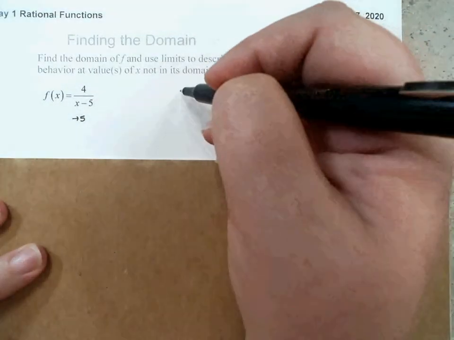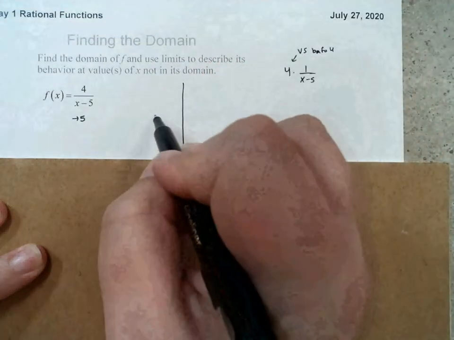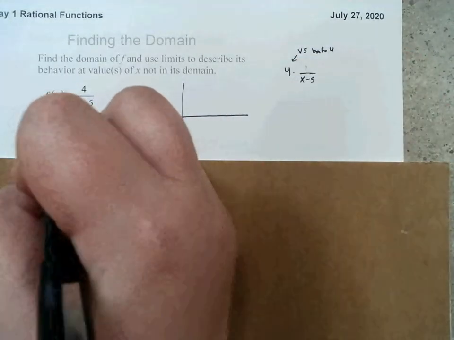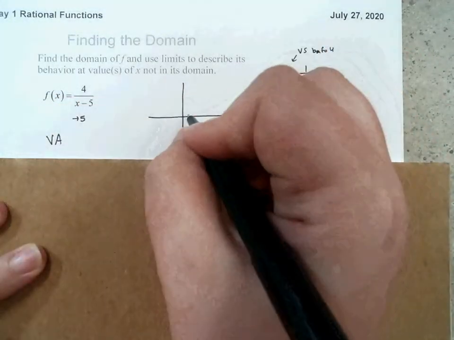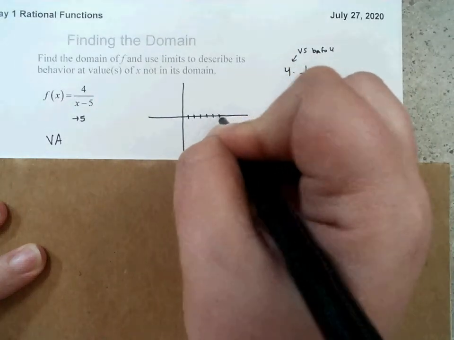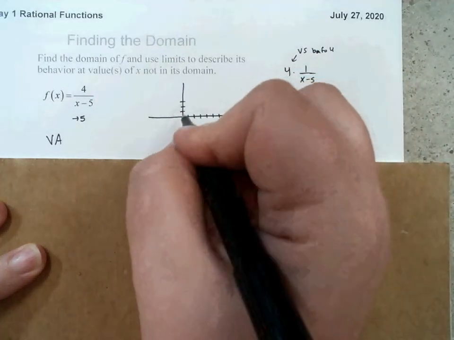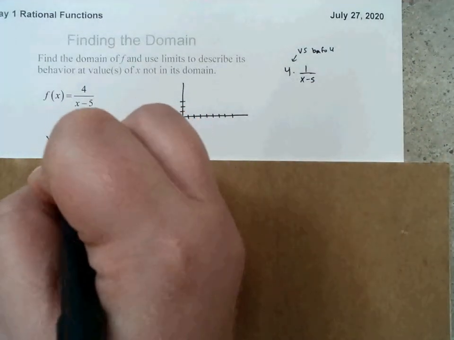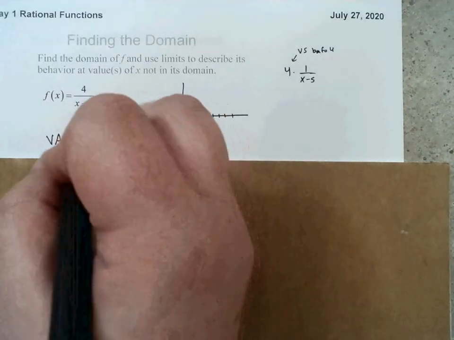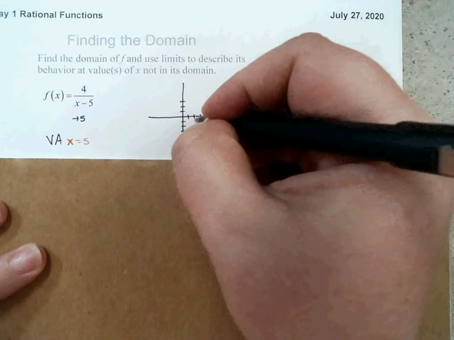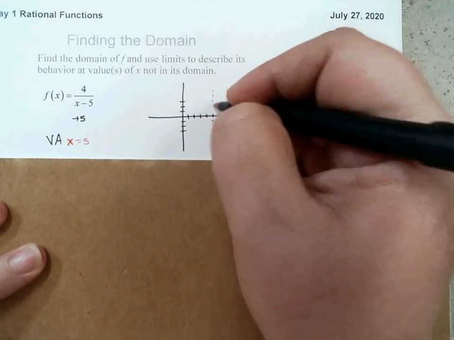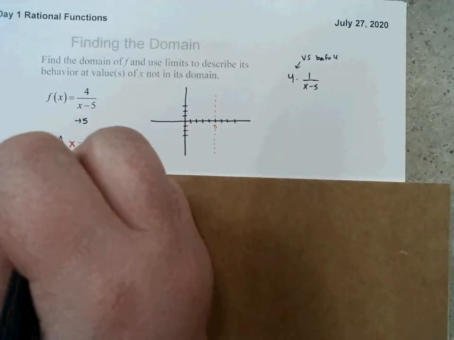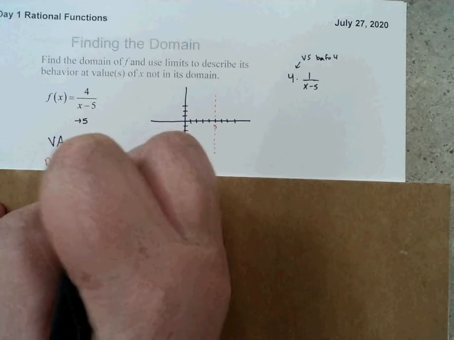So if I were to think about the values, we're going to go to the right 5, so I'm going to draw an x and a y. And you don't necessarily have to sketch this, you can just say where the vertical asymptote occurs and what the domain is, okay? So I know that the vertical asymptote occurs when the denominator equals 0, so that's at 5, so x equals 5. So I'm going to draw a dotted vertical line. And I know that that means my domain is all real numbers except 5.